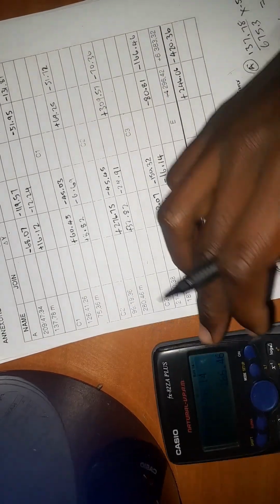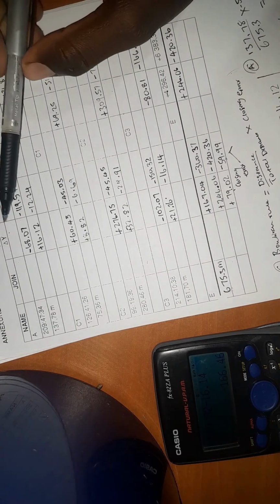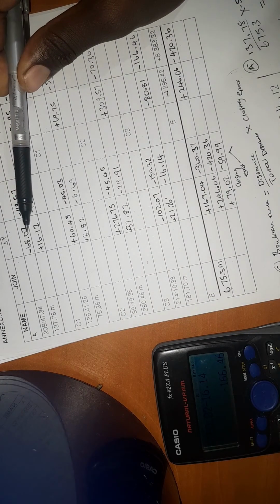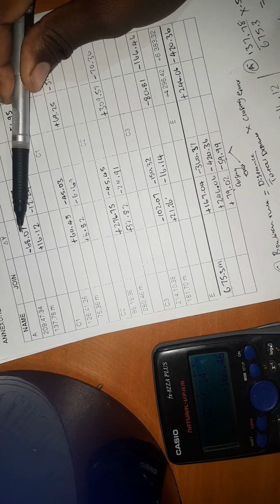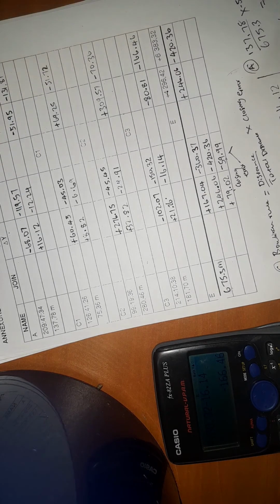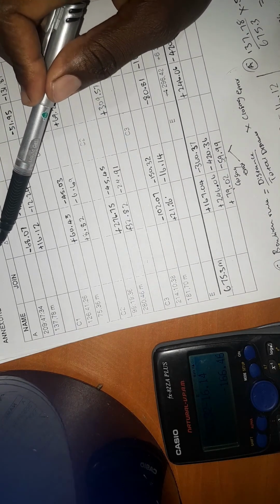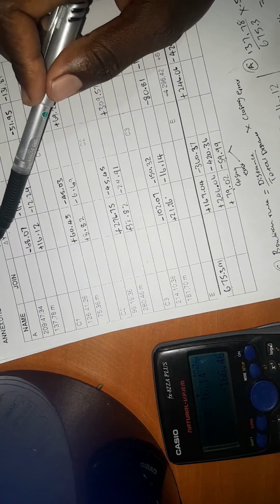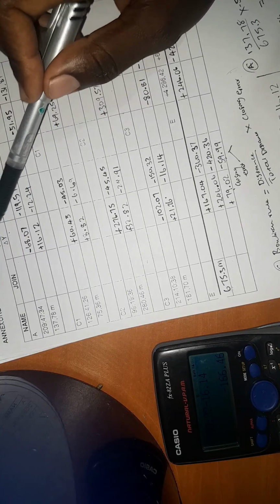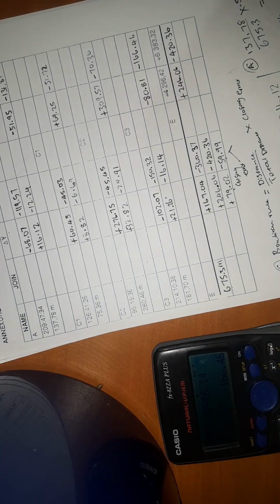Okay, let's recap. The first step, you calculate your change in y and change in x coordinate, whereby you are going to use this one: S is the distance multiplied by sine theta, where theta is your direction.